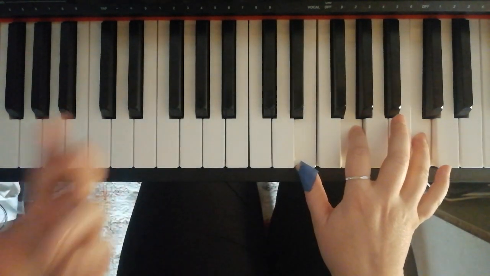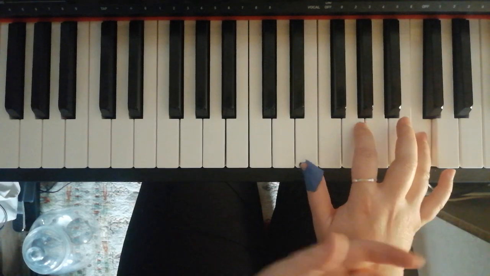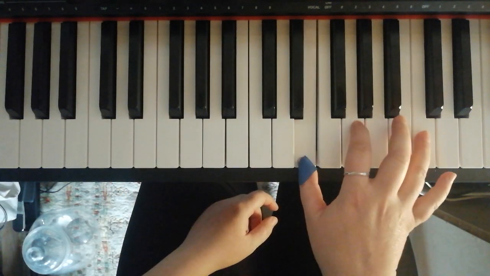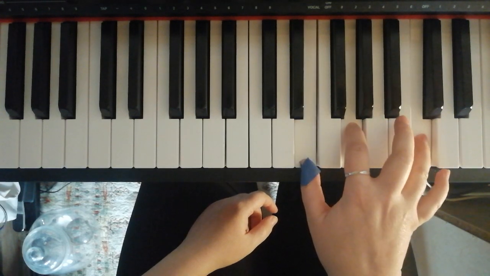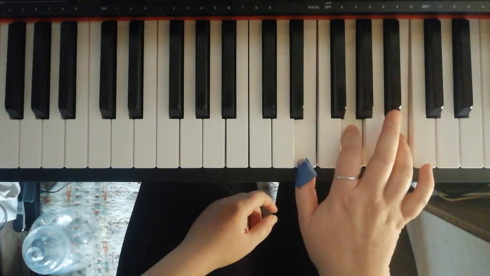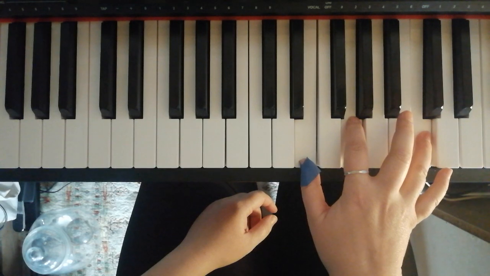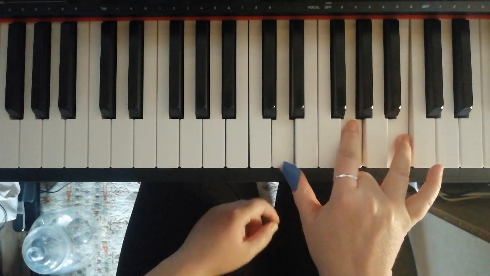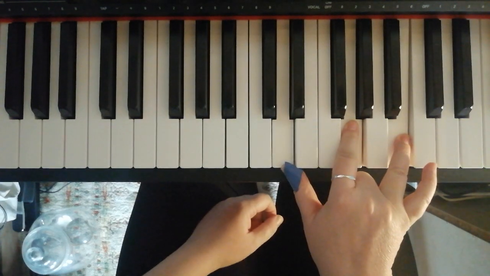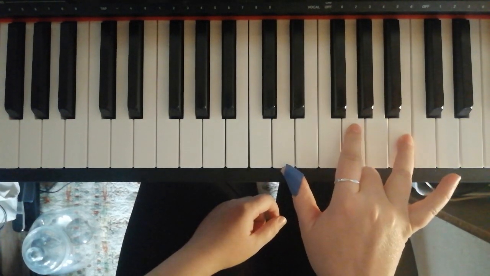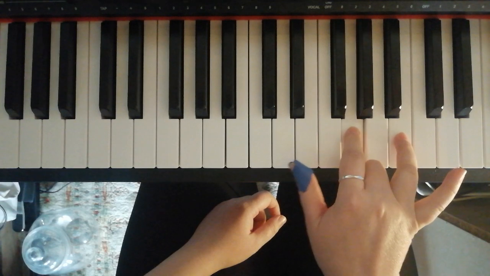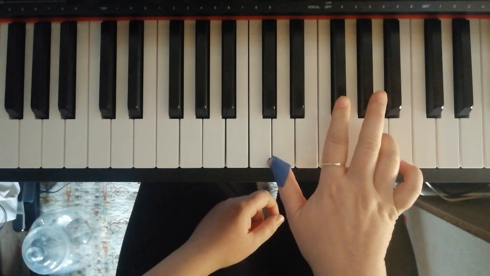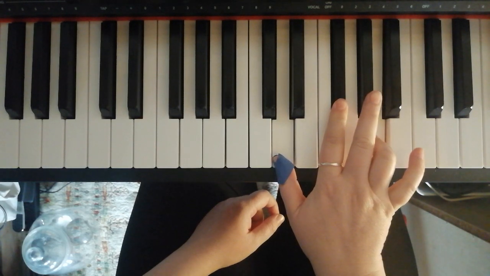So now our C has become our fifth, and our first starting note, the tonic, is the E. So it goes from E minor to the C, and then our G. Instead of playing the G in root position, it's now here. And then we're going to play the D major as the root as well. So D major.